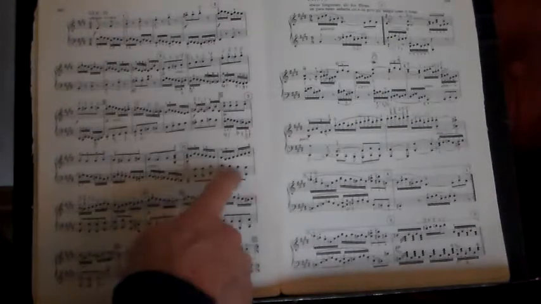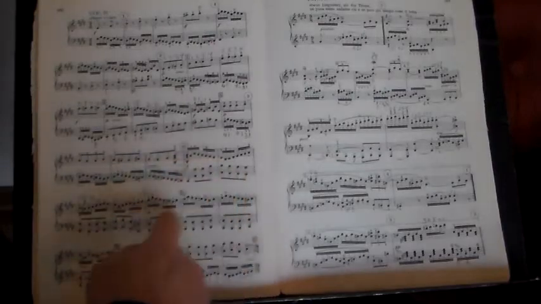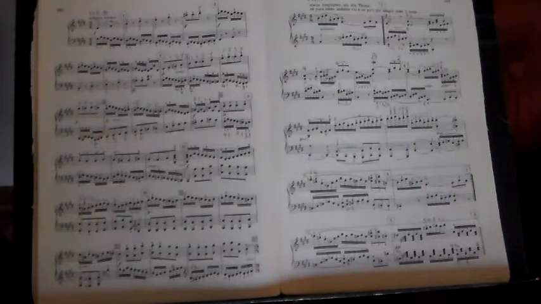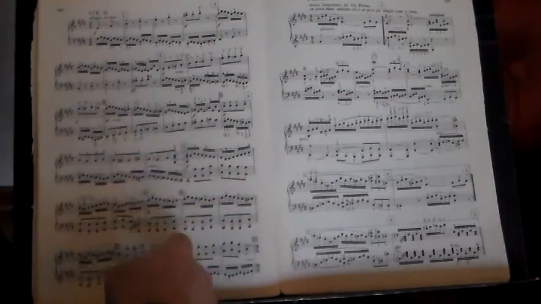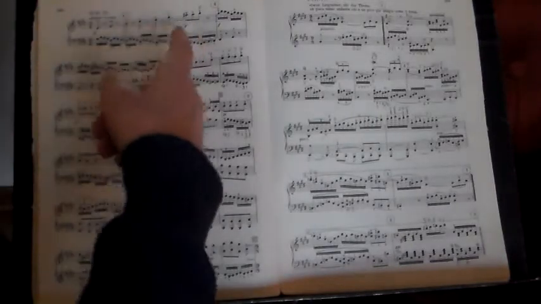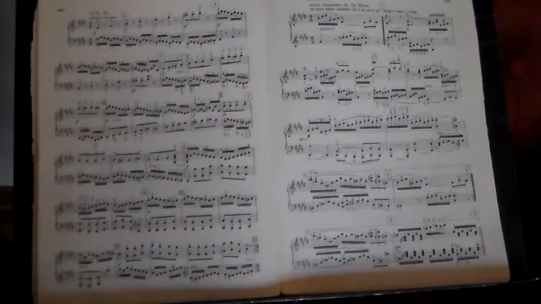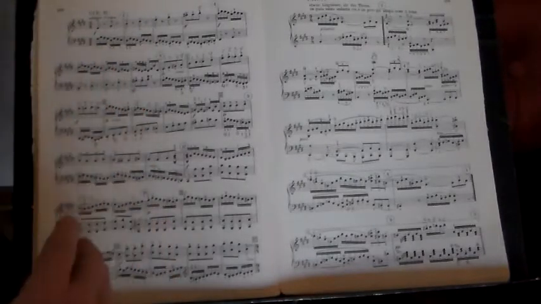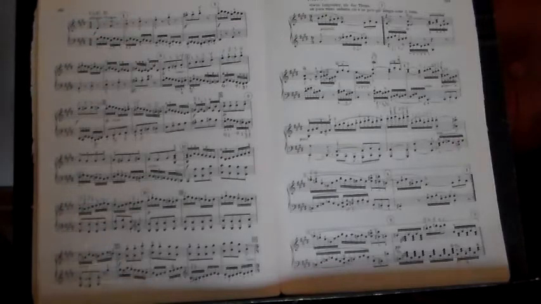He does add some octaves here at the end of the variation, but it still functions as a 2-voice texture. So overall, this is still the same number of phrases, but this is another variation that does not use double bars and repeats.